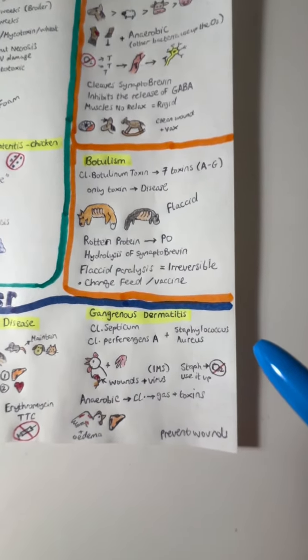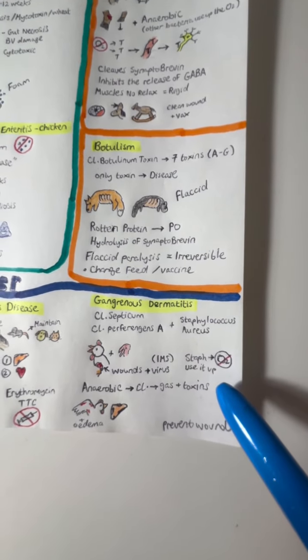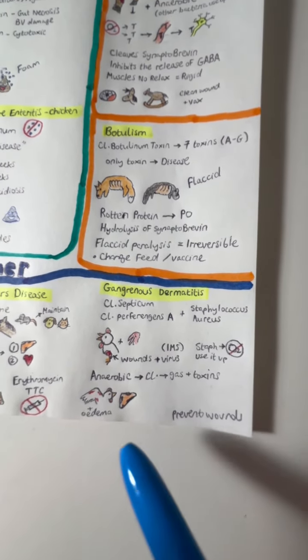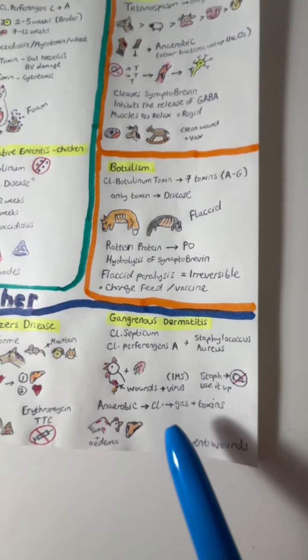The Clostridium will then produce gas and toxins. It will result in hemorrhages and ulcers on the skin of the wing and the breast and the thigh. It can also cause liver necrosis.